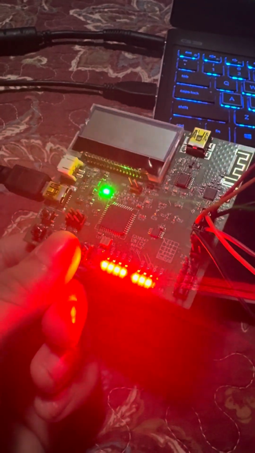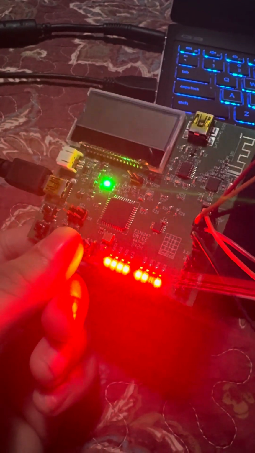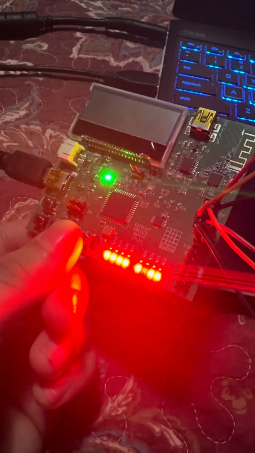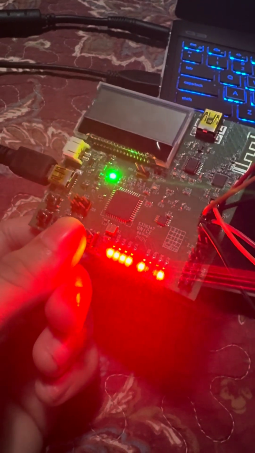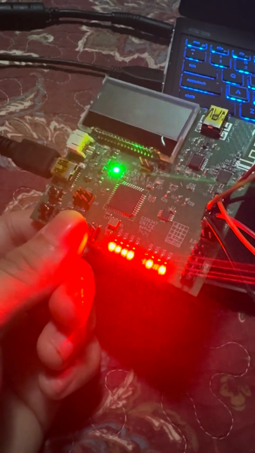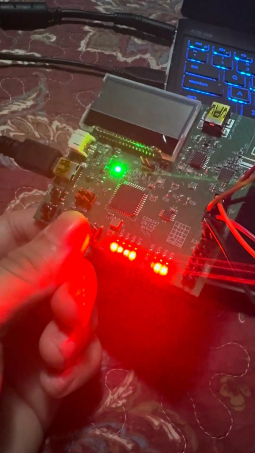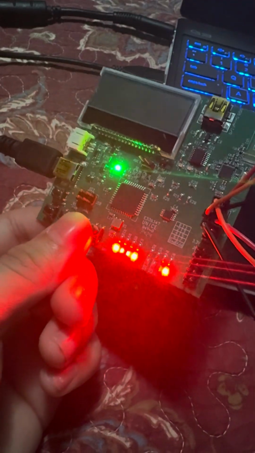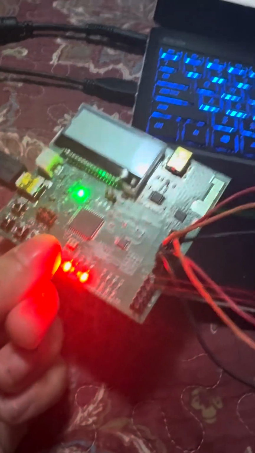So we're gonna start by going down. Now we're gonna go all the way up.